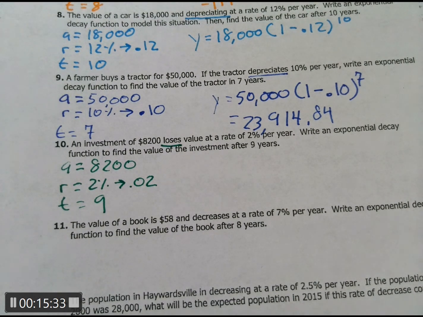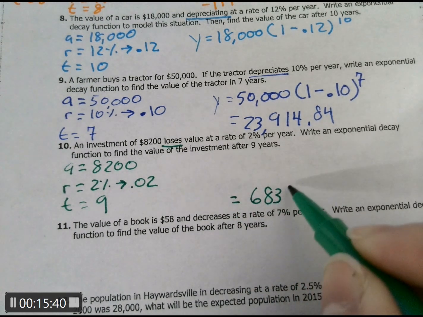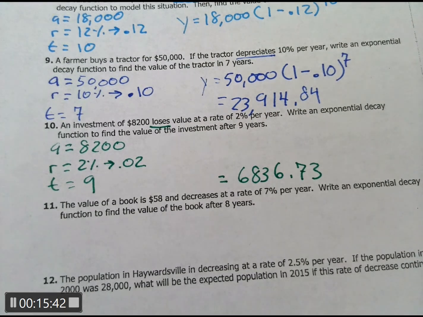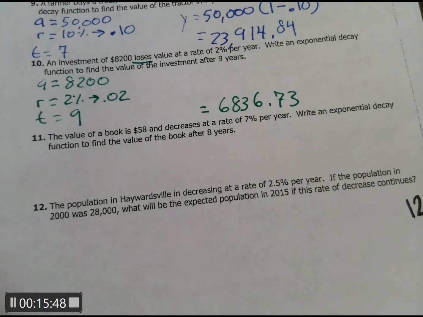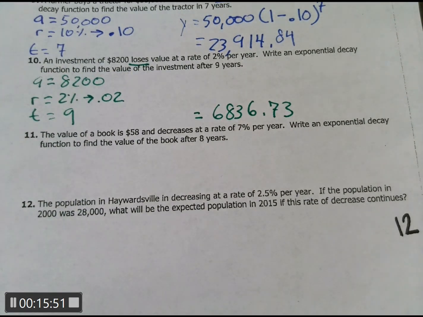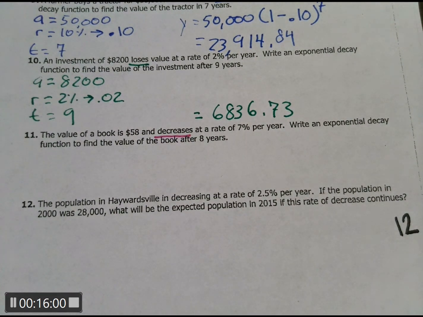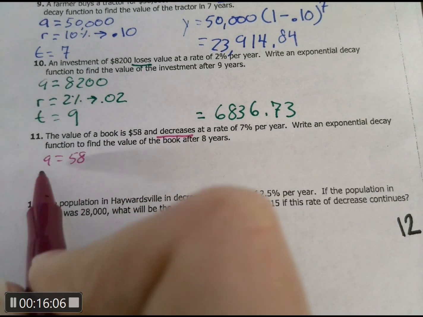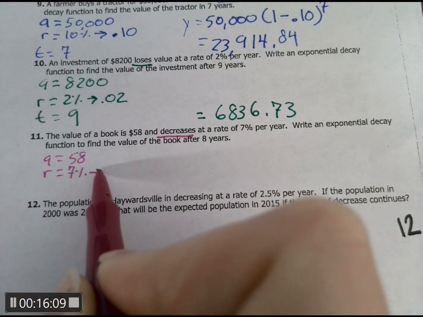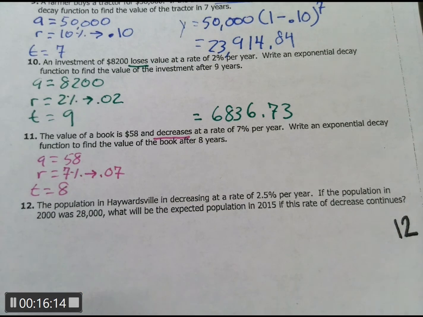Alrighty, so I'm going to give you, and you should have gotten 6,836.73. Okay, so that's what you should have gotten from your function. Alrighty, let's take a look at number 11. The value of a book is $58 and decreases at a rate of 7% per year. Write the decay function after 8 years. So starting value is 58. Our rate is 7%, which becomes 0.07. And our T is 8 years.